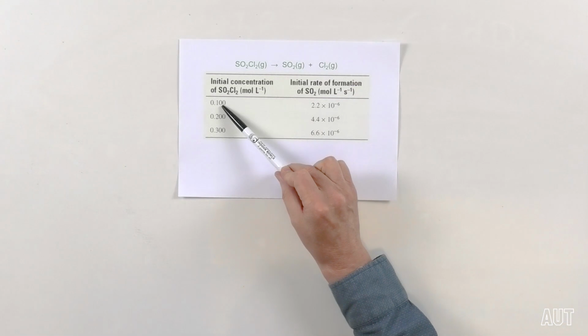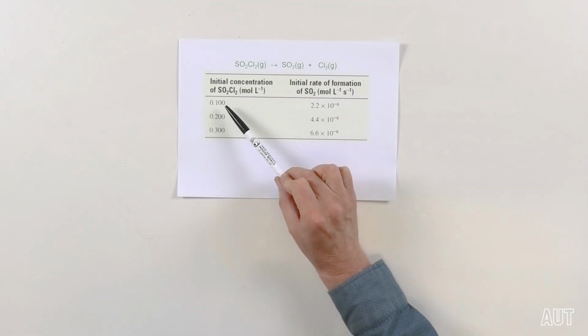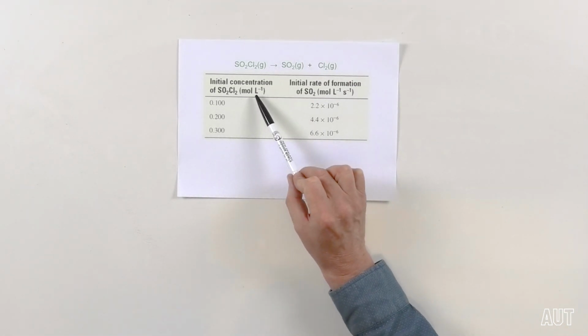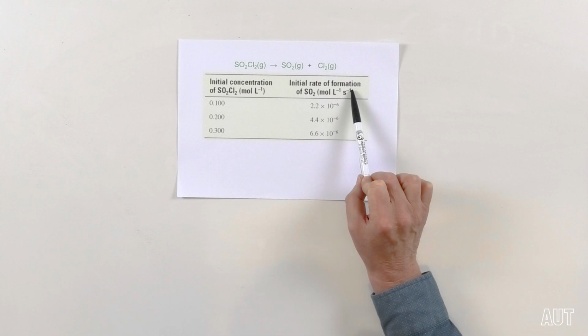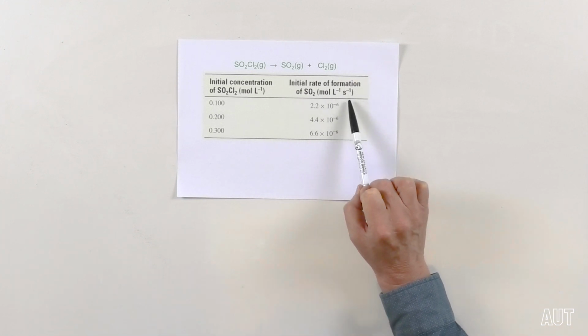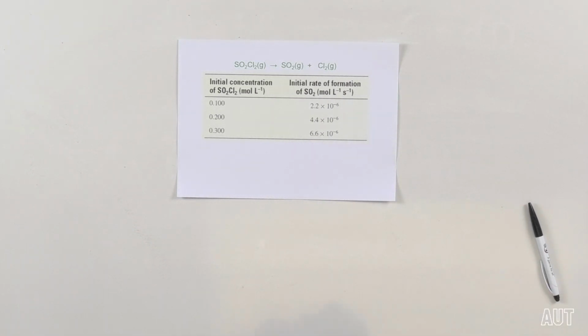So how do we then figure out what the order of the reaction is with respect to sulfuryl chloride? Well, let's look at the data. We have our first piece of data here: 0.1 mole per litre initial concentration, and the initial rate of formation of SO2. Now, the one thing that we haven't talked about yet is units.